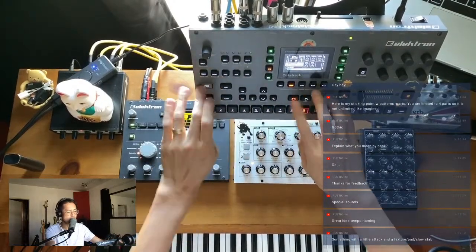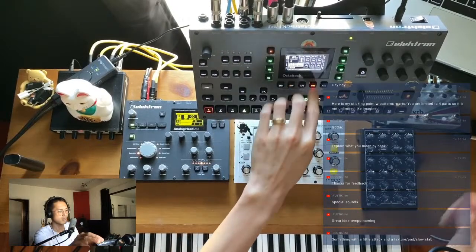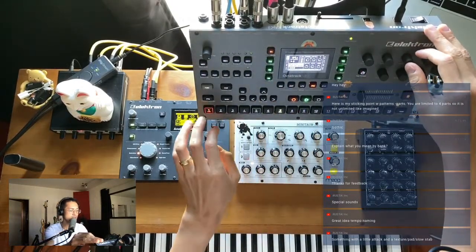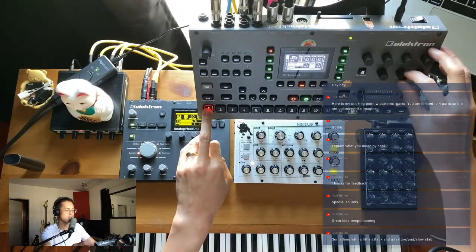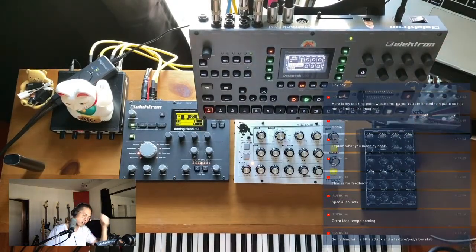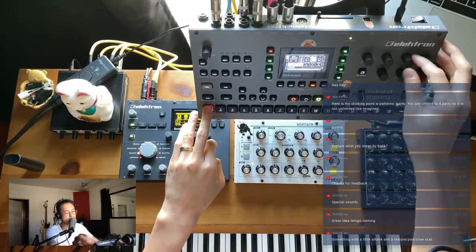Then copy this. I think I need less depth, more width.